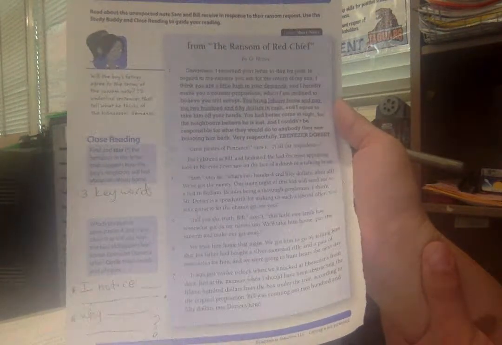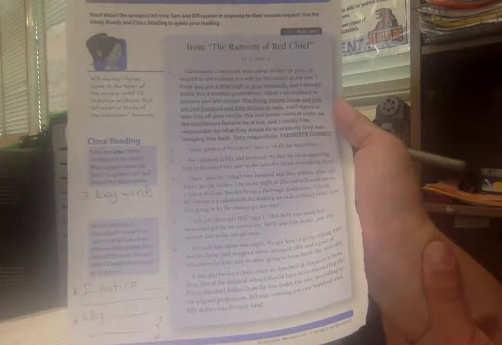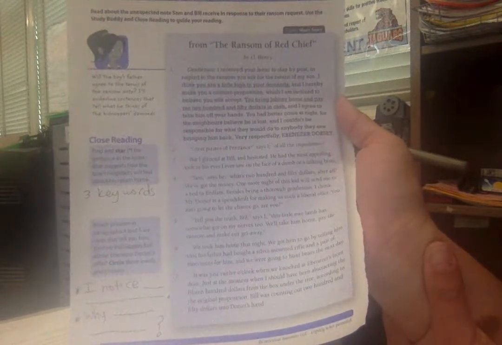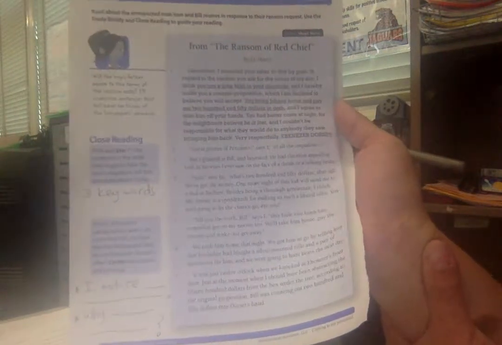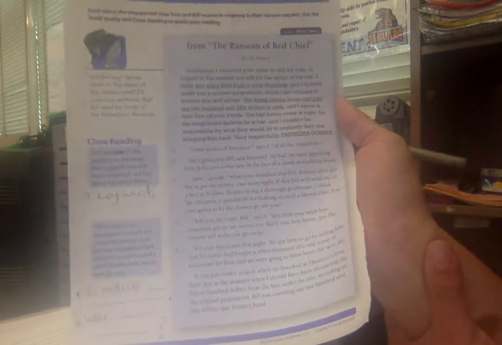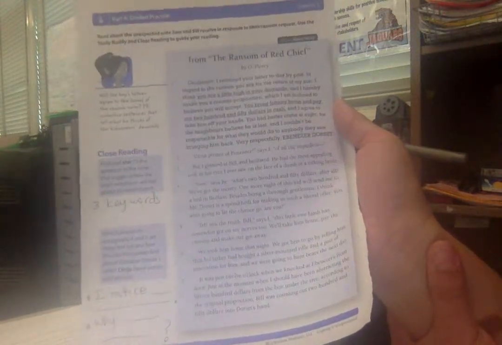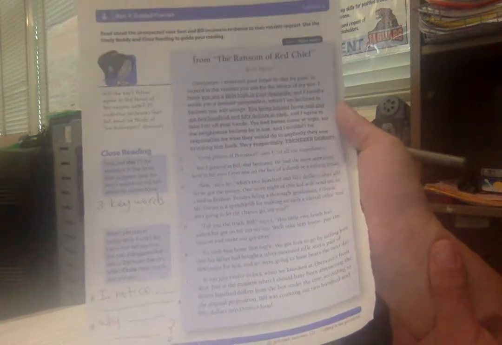So clearly, Ebenezer Dorset is aware of how bad his little boy is, so bad that he's like, you pay me to take my son off of your hands. So he's rejecting it altogether. He's saying, I'm not going to give you anything.